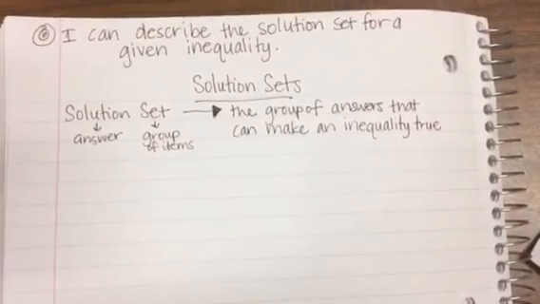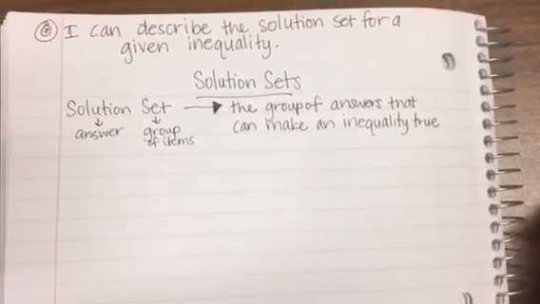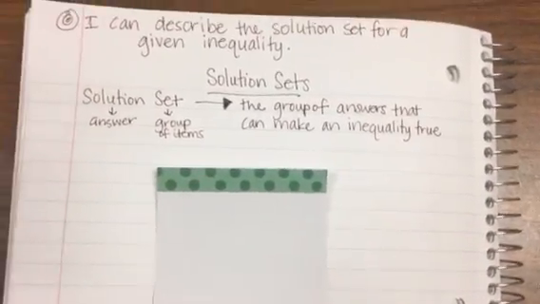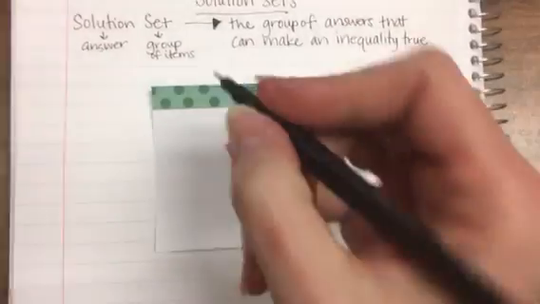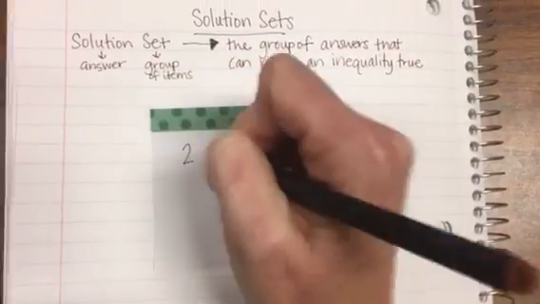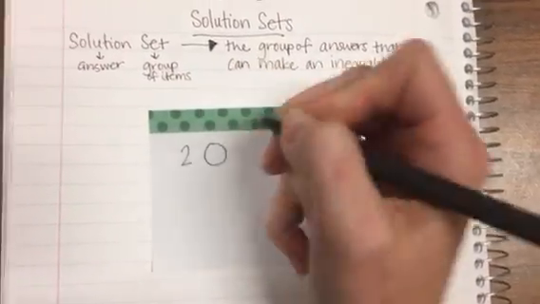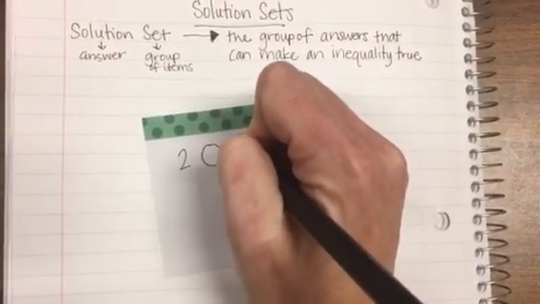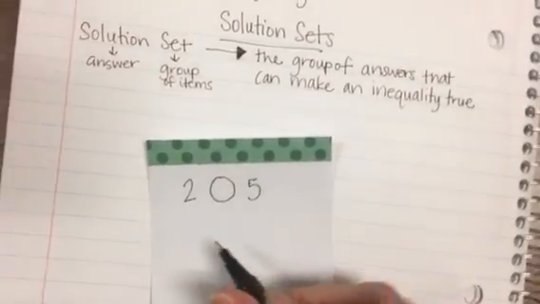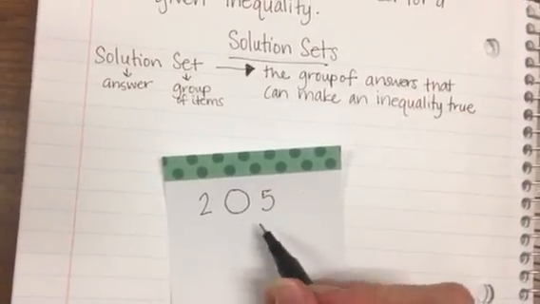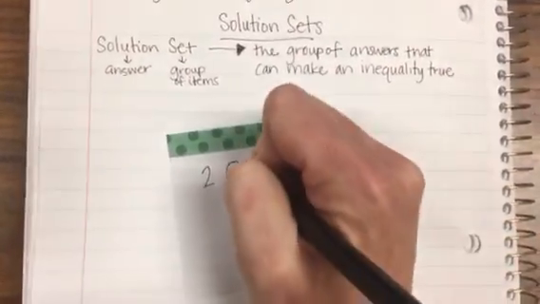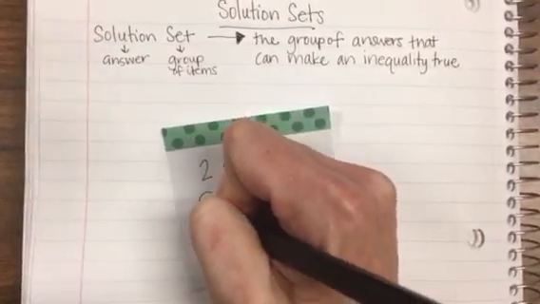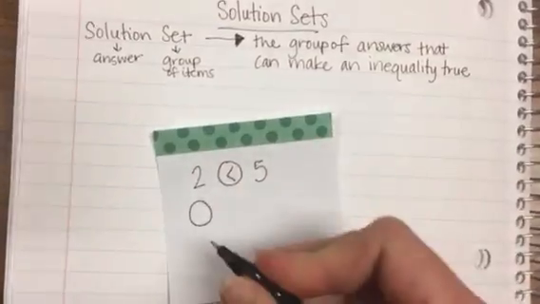So I want us to take a step back and revisit what you did in elementary school, because when you were first introduced to inequalities, they were introduced to you something like this. So you might have had ones that look like this, where it would be like 2 is what in comparison with 5. And you would have said, oh, okay, well 2 has a smaller value than 5, so 2 is less than 5.